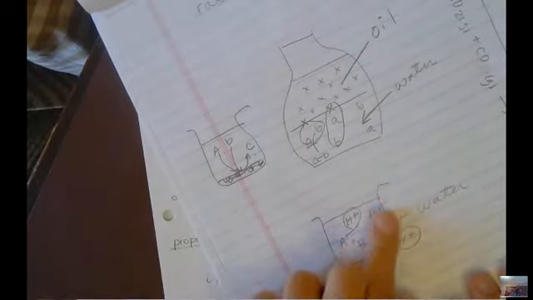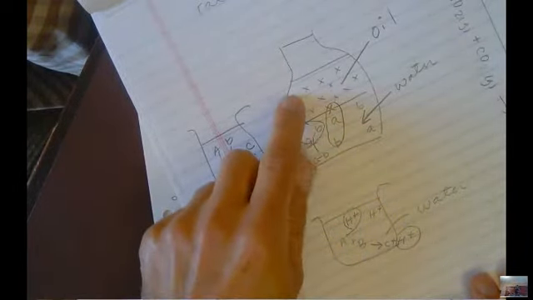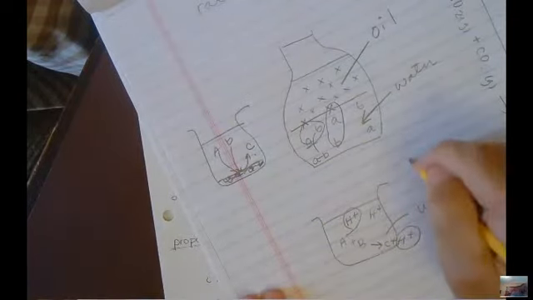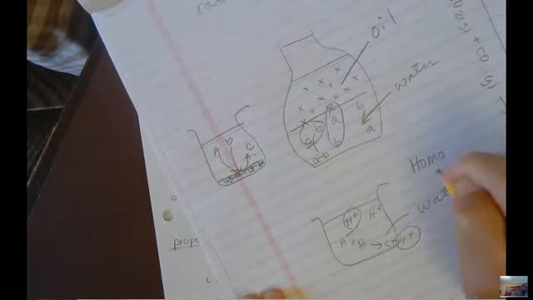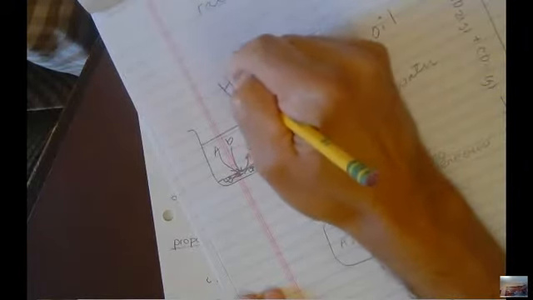Okay, but it's all happening in the same solution. I don't have solid and liquid or liquid and a different liquid. It's all happening in aqueous solution. So this is homogeneous catalysis. This is hetero.